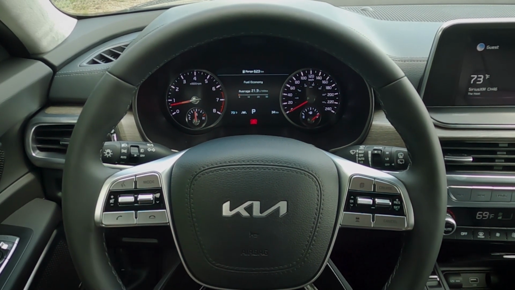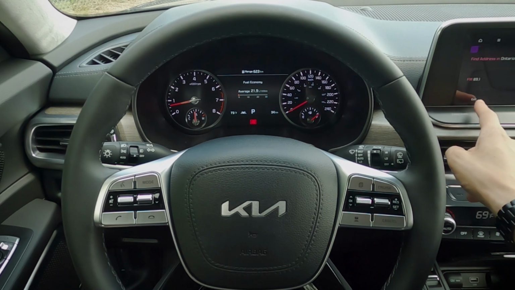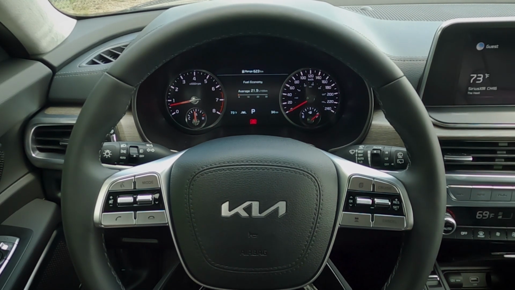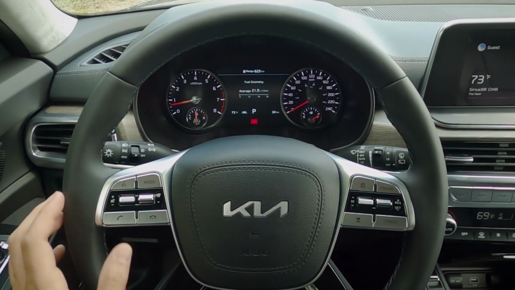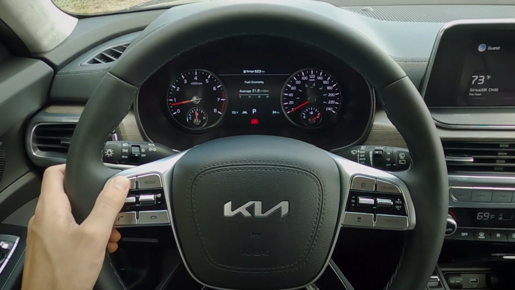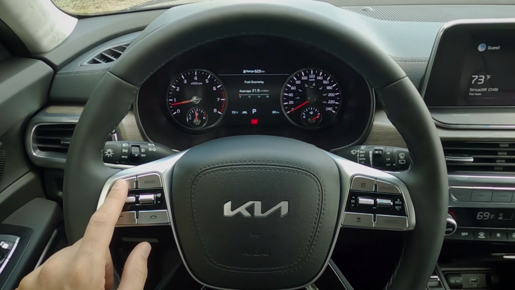Very first button is our voice command prompt. So we can change songs, we can change radio stations, we can make phone calls using our voice. If we were hooked up through Android Auto or Apple CarPlay, we could push this button as well. We could use our Siri Assistant, which is always a nice touch.